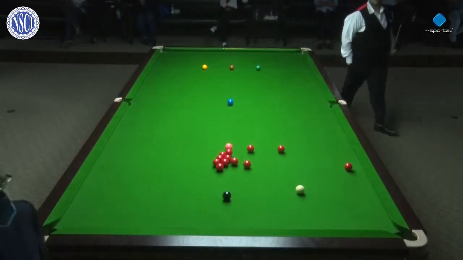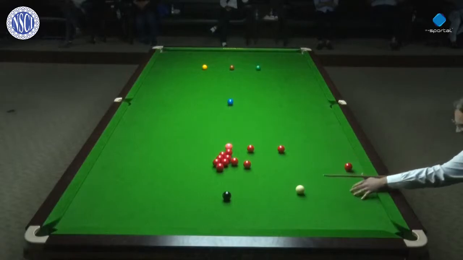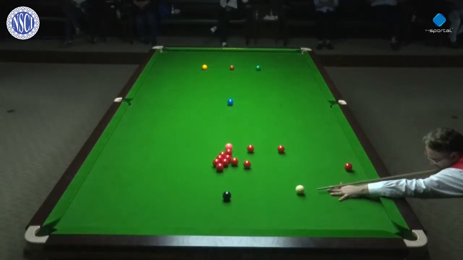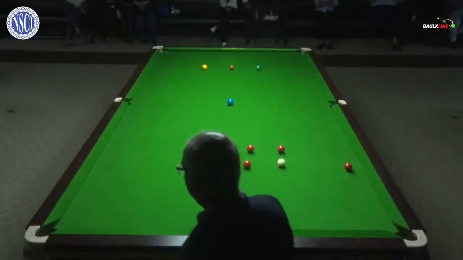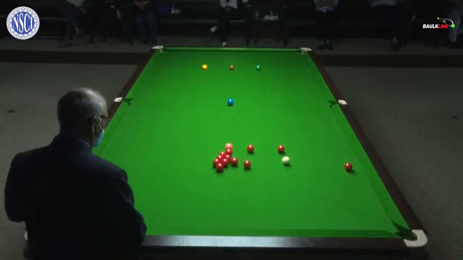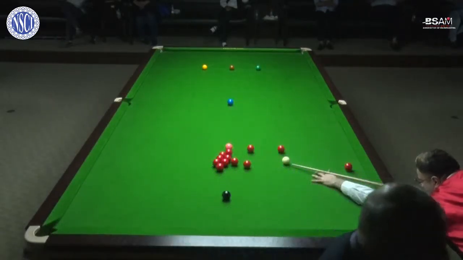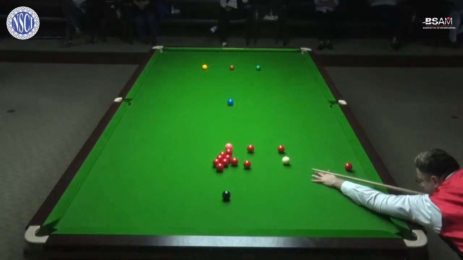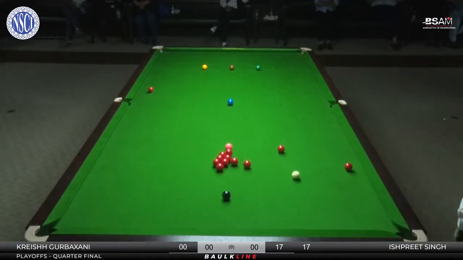On table 1, we have Malkeet Singh versus Saurav Kothari. On table 2, we have India number 1, Ishpreet Singh playing Maharashtra number 1, Kreishh Gurbaxani. On table number 3, we have India number 3, Brajesh Damani playing India number 8, Lakshman Rawat. And on table number 4, we have Dilip Kumar playing Sparsh Nirvani, both in the top 32 of the Indian ranking system.